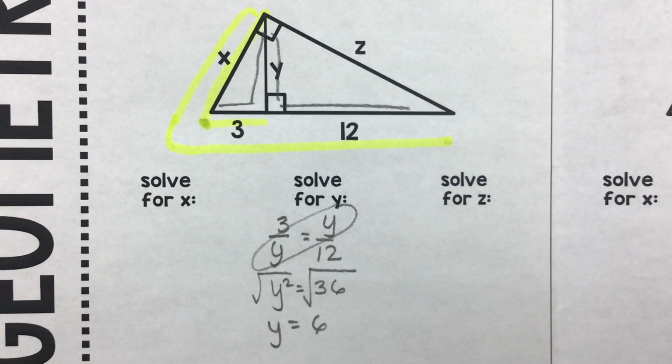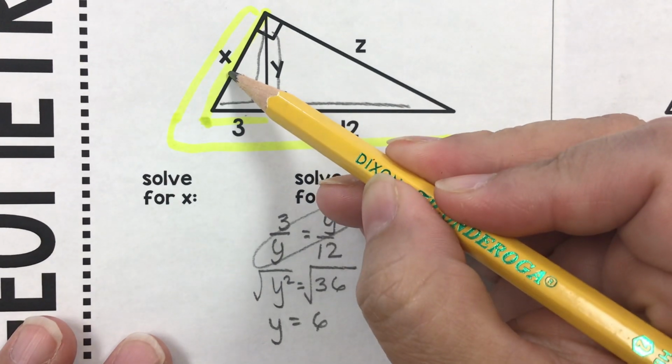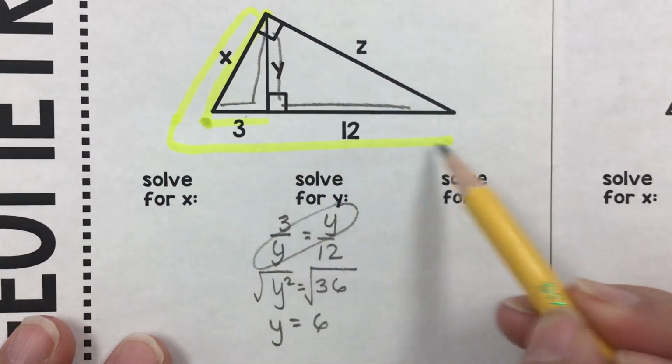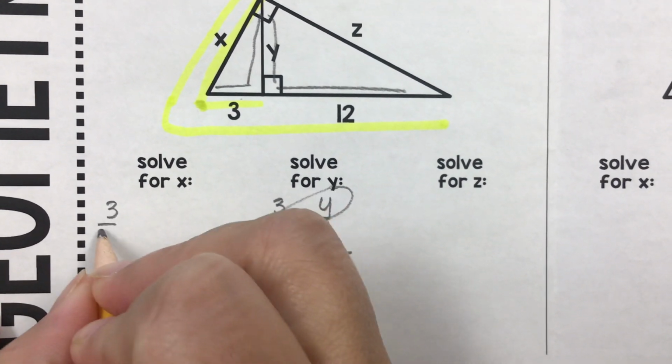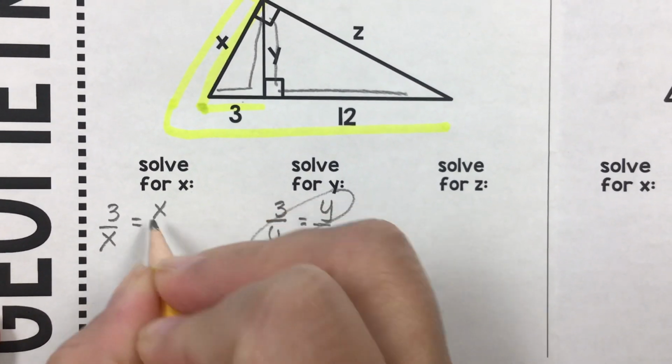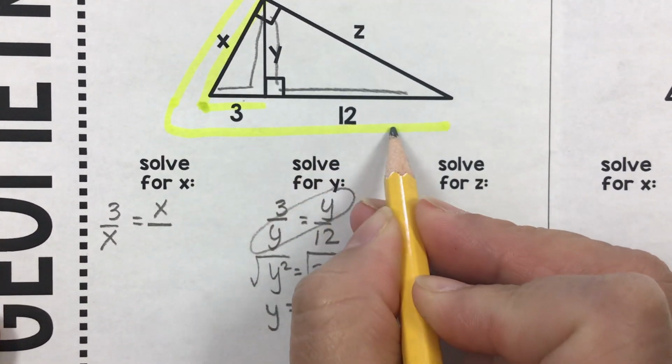So I'm going to say that again. Short leg, hypotenuse, short leg, hypotenuse. So our proportion is set up by 3 divided by x is equal to x divided by the whole thing, 15.